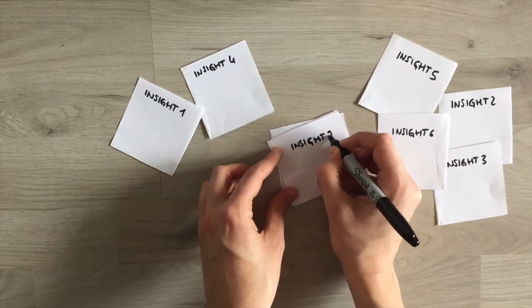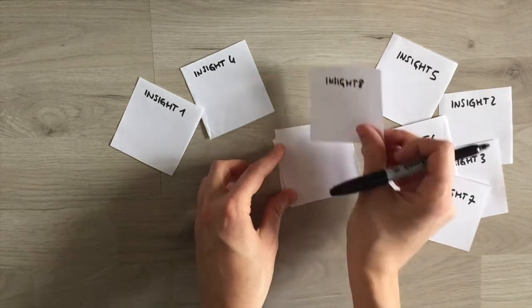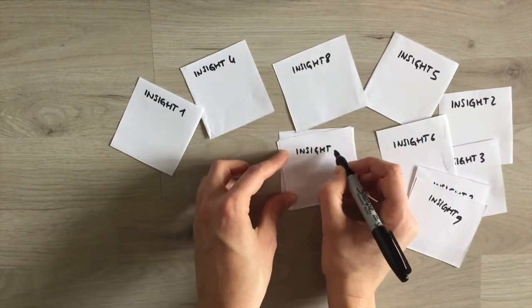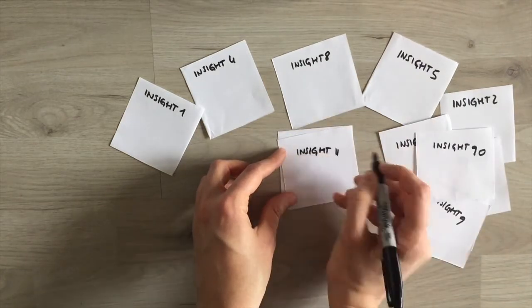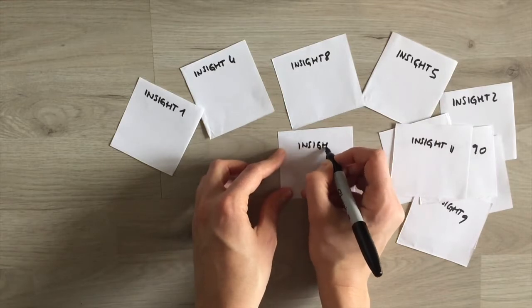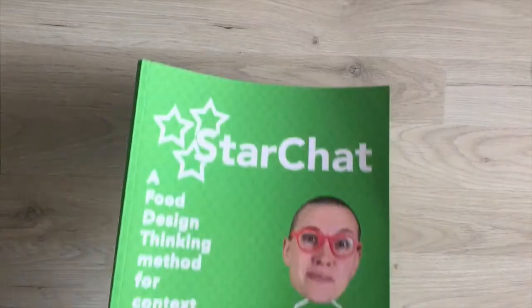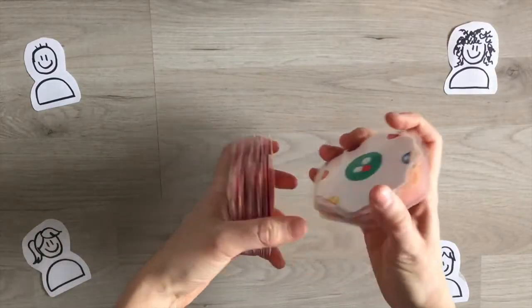Learning about the context we are interested in is the first step to any food design project. To collect insights, you might use some of the most common methods like interviews and observations. But you can also, and I would encourage you to actually use a food design thinking method I have designed called Star Chat. Now let's start ideating.